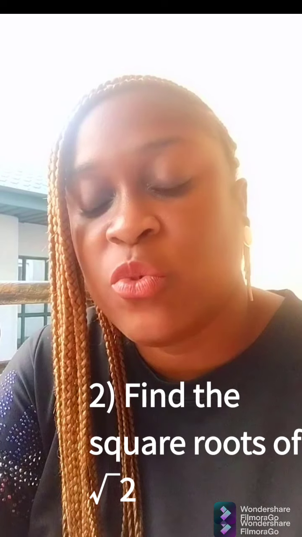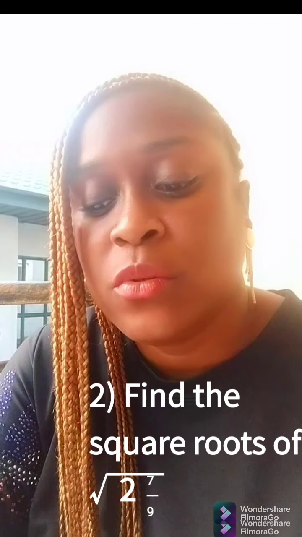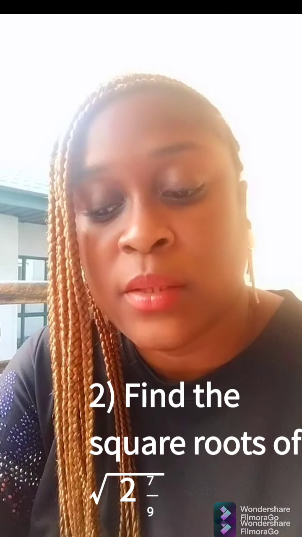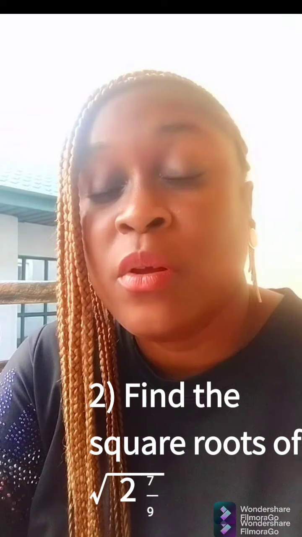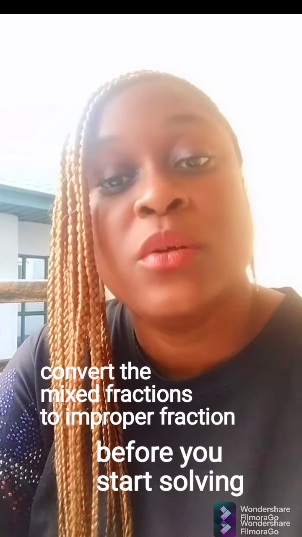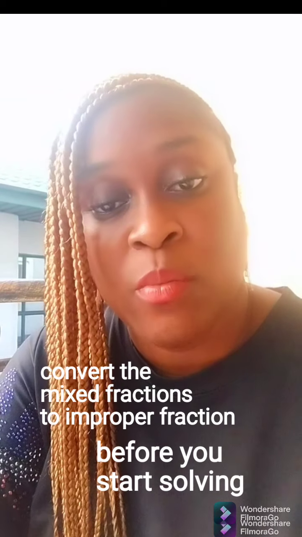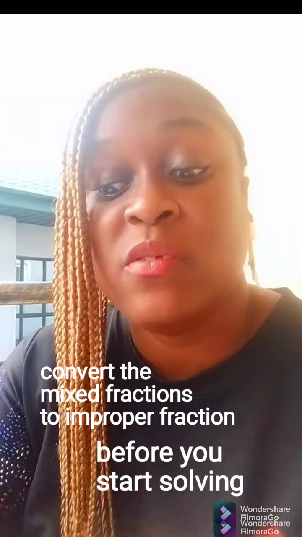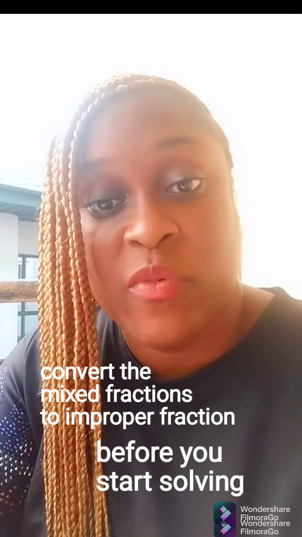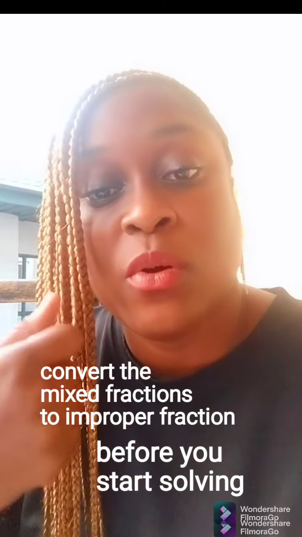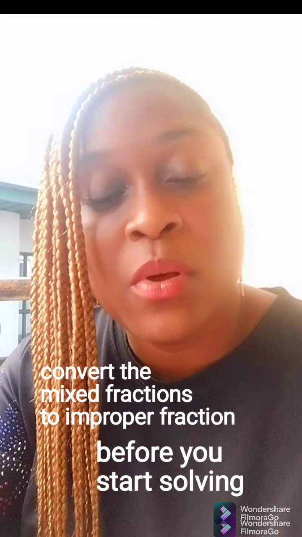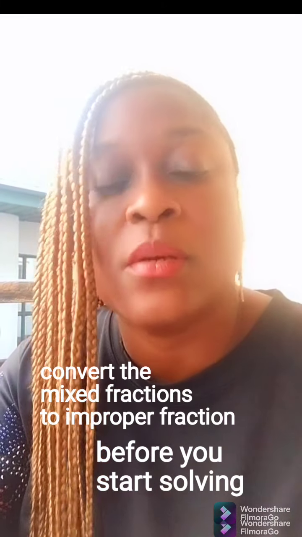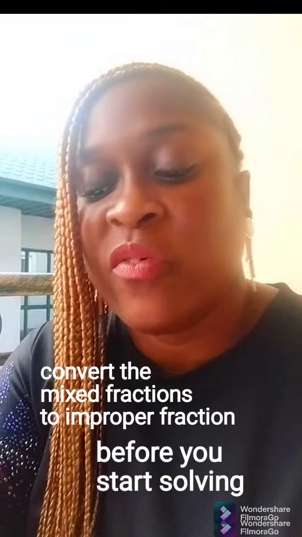Also, help us to find the square root of two whole number 7 all over 9. Let me give you a quick hint. You're going to convert this mixed fraction to an improper fraction. Then from there, you're going to find the square root of the numerator and the square root of the denominator. Then once you do that, you'll get your final answer.